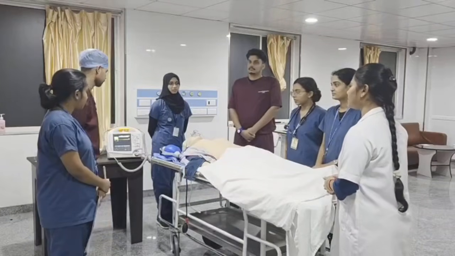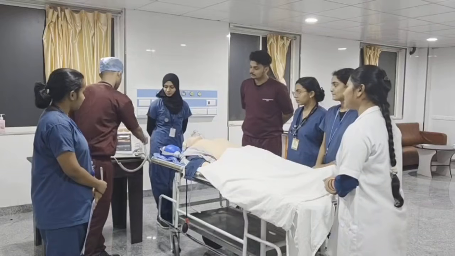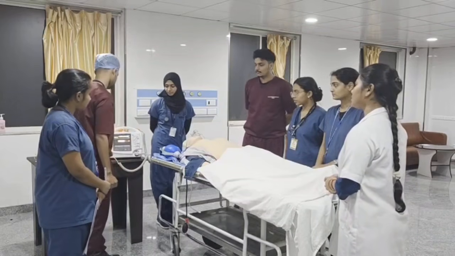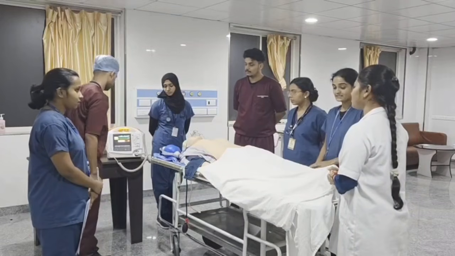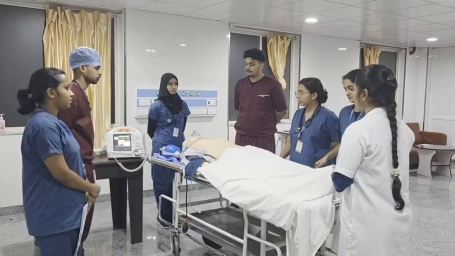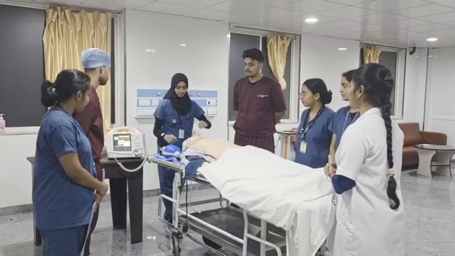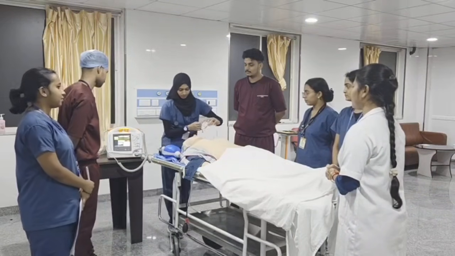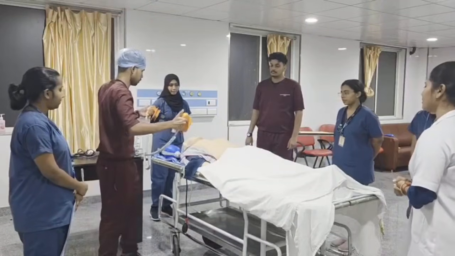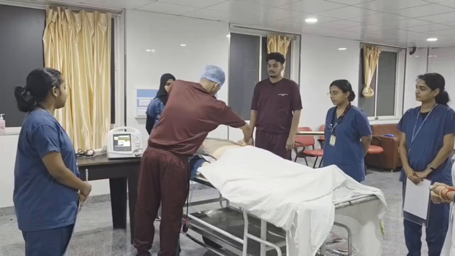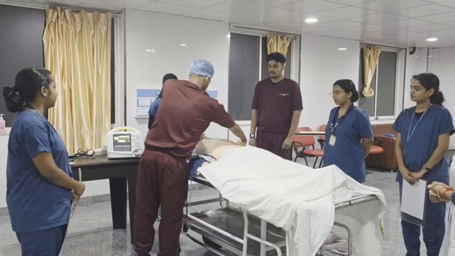Select 100 joules of energy. Turn on the sync button. Synchronized cardioversion. Charge it and keep it ready. Consent is taken, sedation is given. So we can proceed with synchronized cardioversion. Could you remove the oxygen source? You can proceed. Everybody clear? Do not touch the patient. Wait for 10 seconds.